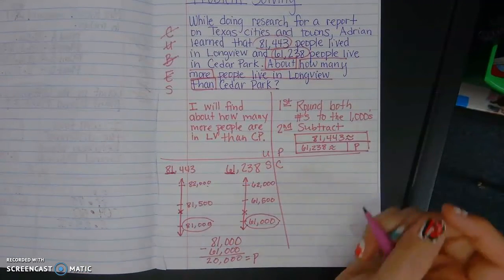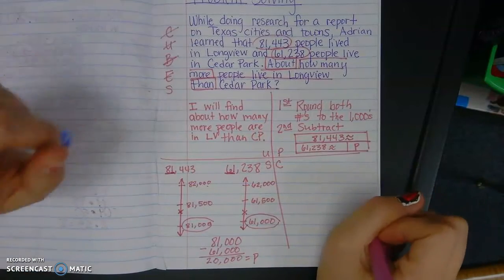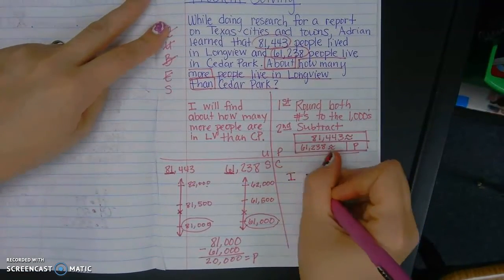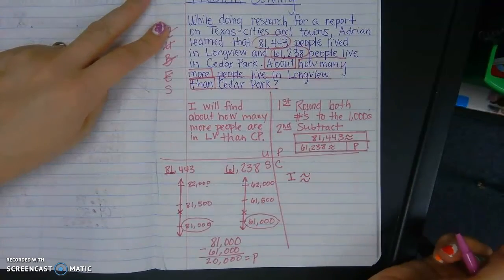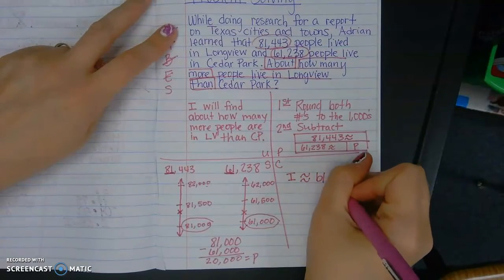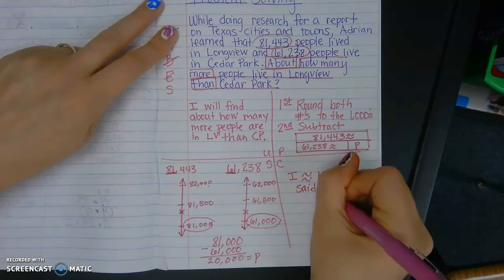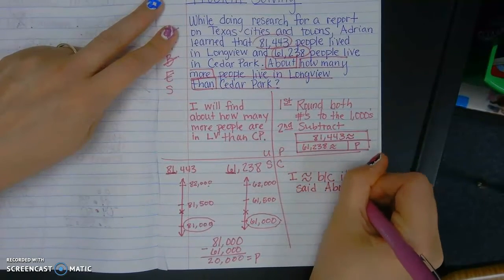All right, so on this one we have to say why did we round and why did we subtract. So remember the symbol for rounding, I rounded because it said about. That was our keyword on this one that told me to round.